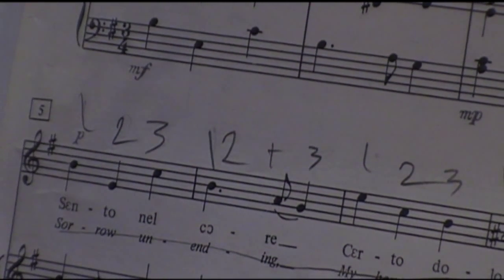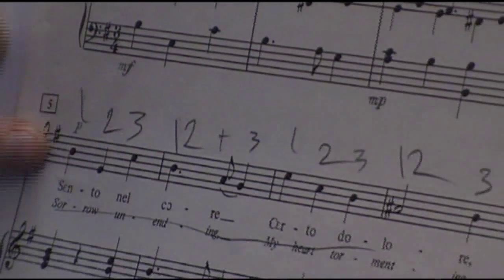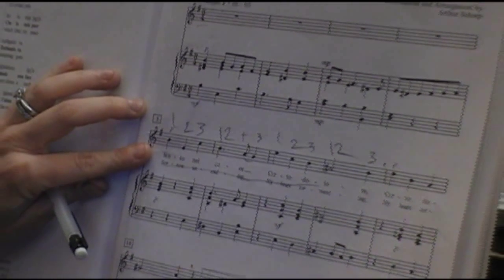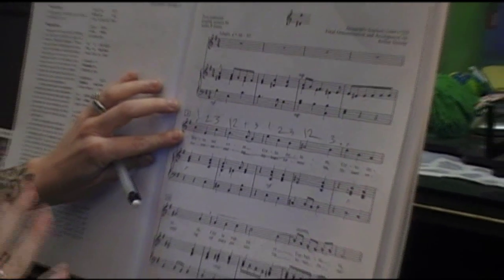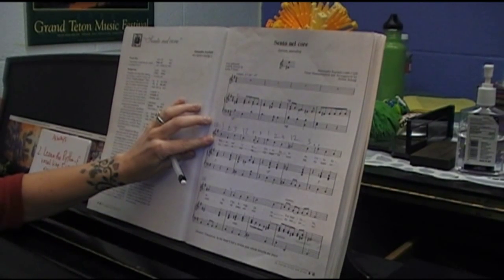The next thing you've got to do with rhythm is to be able to tap it out. So for example, here at measure 5, 1, 2, and 3. 1, 2, 3, 1, 2, 3. All right, so you've got the rhythm down, or at least written on your score, and you can tap it out. That's great. You might think the second step is learning the melody, but you're actually wrong.